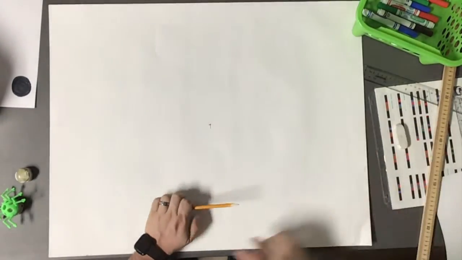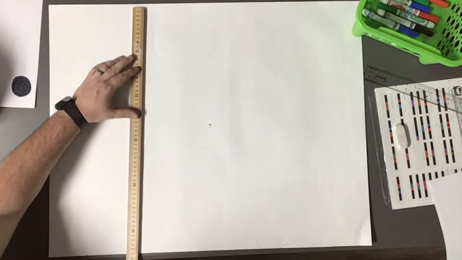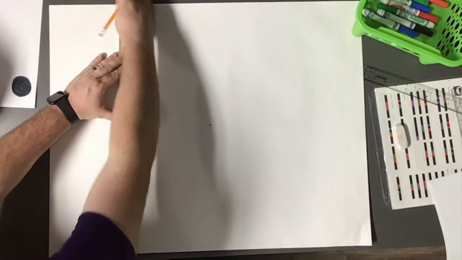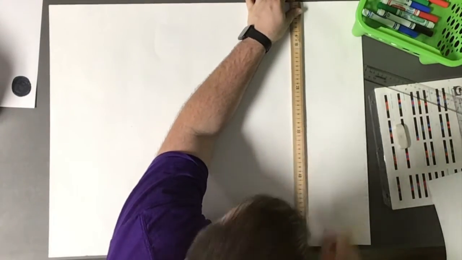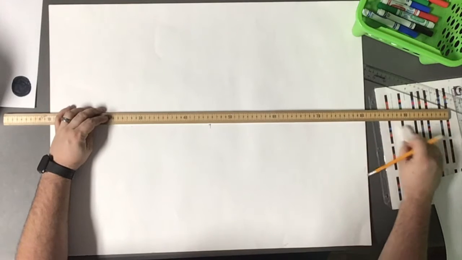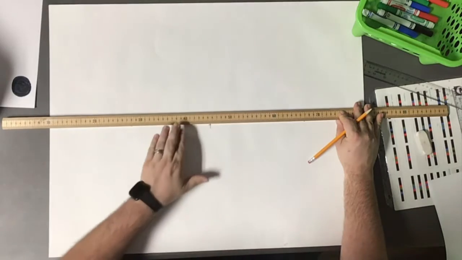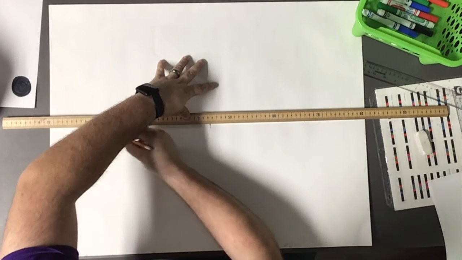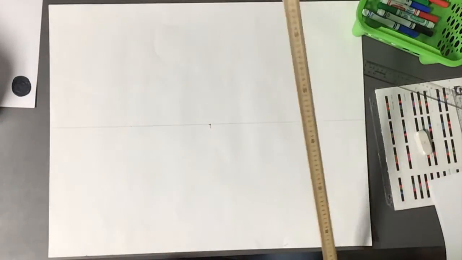Now what we need to do is divide our paper into 4 equal parts. So we're going to use the center point. This way it was 28. So we're going to find 28 two more times, one to the left of it and one to the right of it. And then we are going to connect dots. It doesn't matter if this is absolutely perfect. It's close enough to where you use markers so the line's going to be thicker, but that should divide our paper in half.